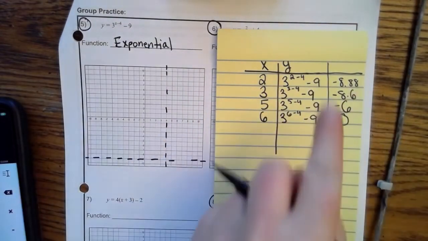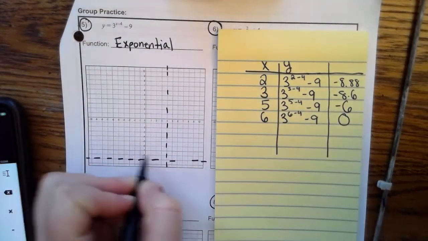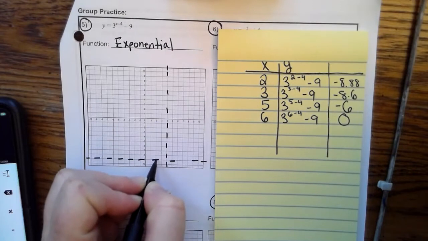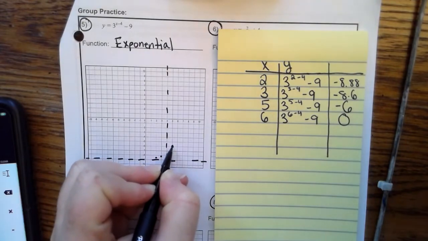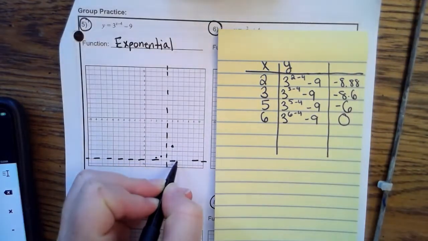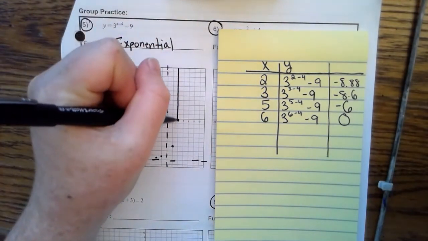This is like, I'm showing work right here. Like, this is a great way to show work. So I'll try my best to graph these. So at 2, it's at -0.88. So that's like right here. Then it gets a little higher. And then at 5, it's exactly at -6. And at 6, it's at 0. So it looks like this.